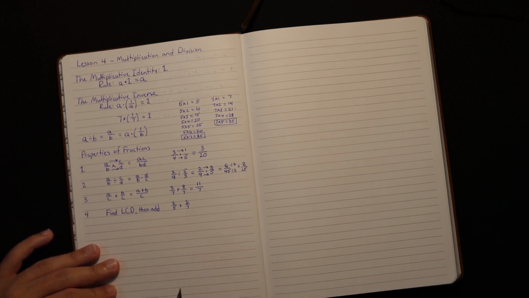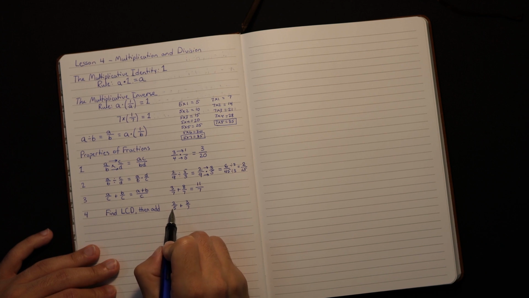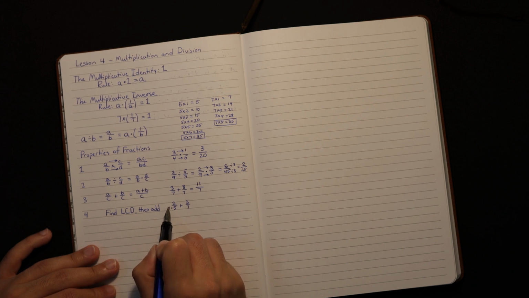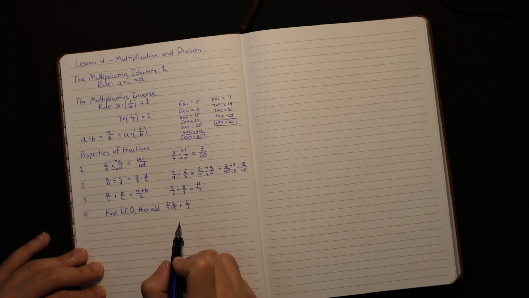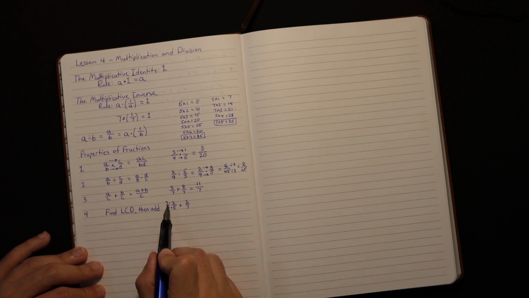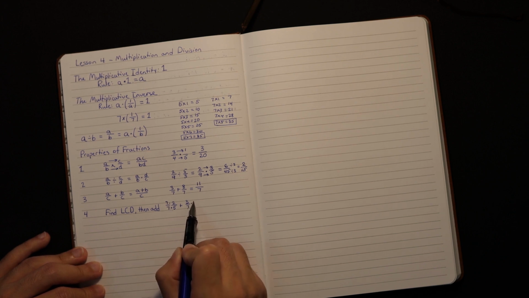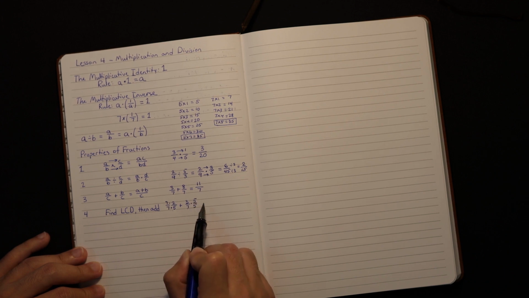So here's what that looks like. In order to modify the left fraction to have a denominator of 35, I need to multiply the denominator by 7, because 7 times 5 will give me 35. But whatever you do to the bottom, you also have to do to the top, because we cannot change the value of this fraction without changing the problem. So I need to multiply both the numerator and the denominator by 7 in order to achieve that denominator of 35. On this right hand side, I need to multiply the numerator and the denominator by 5 in order to get this common denominator of 35.